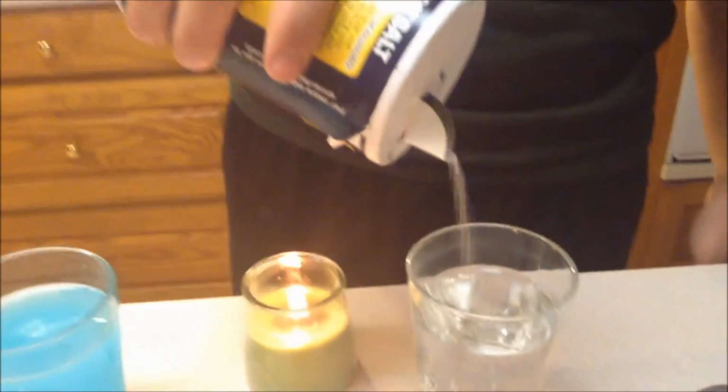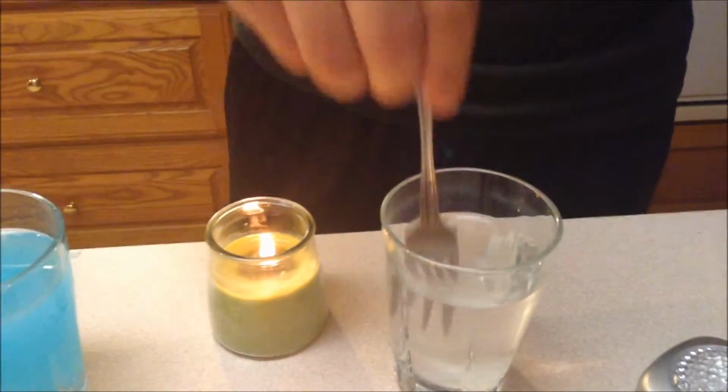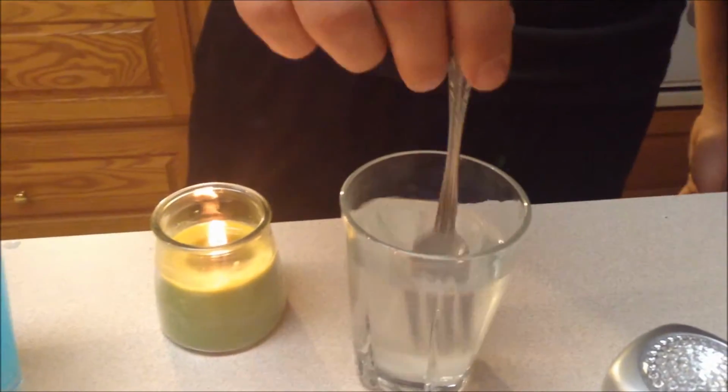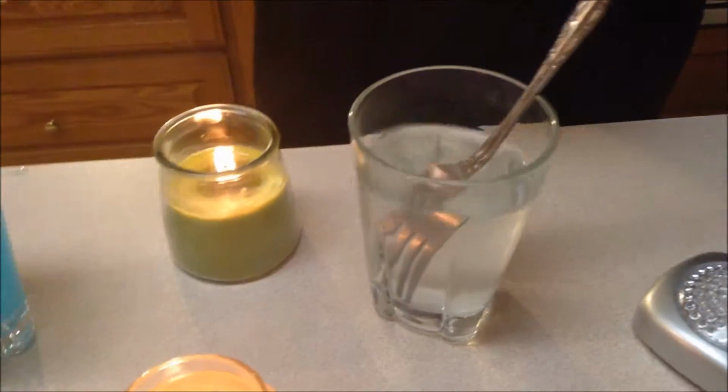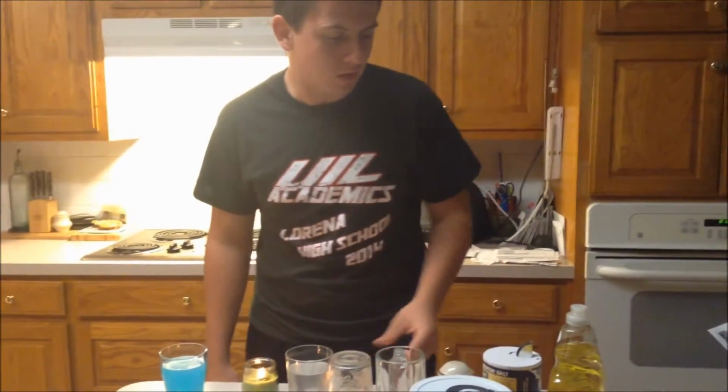Now, an example of a non-electrolyte would be taking some Morton salt and pouring it in some water. Then we stir it around, and the salt does dissolve, but it can be separated. Thus, if you boil it, the water will evaporate, but the salt will stay left behind. So that is a reason why that is a non-electrolyte.